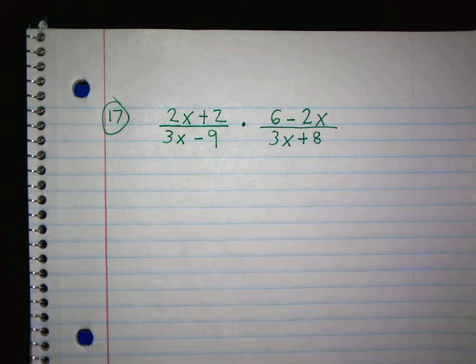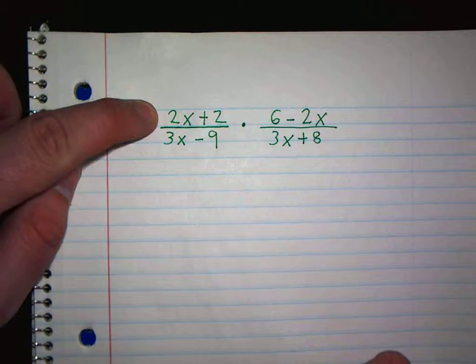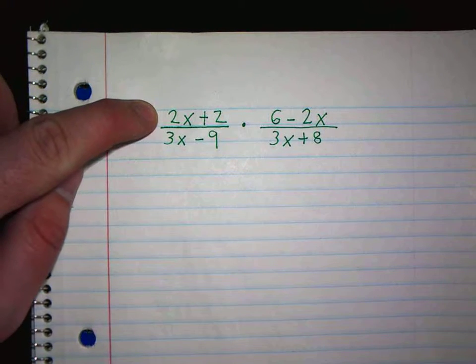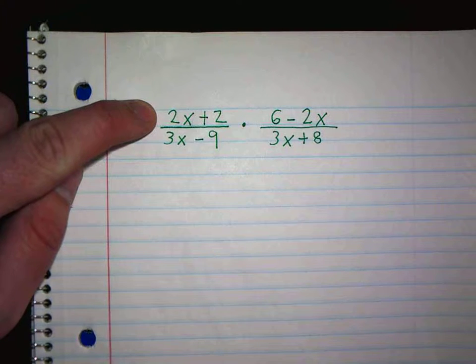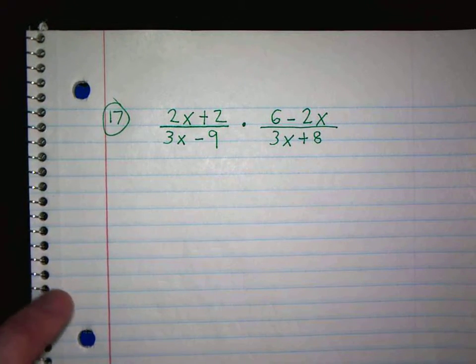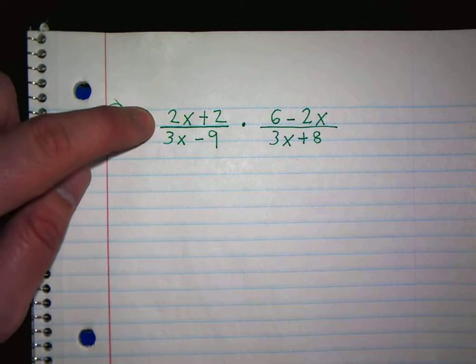How does that factor? X plus 1, x minus 1. You know, the type of factoring you're thinking about is a trinomial. This is a binomial, so you can't use that method. So usually you just do GCF, right? So what is the GCF of 2x plus 2?